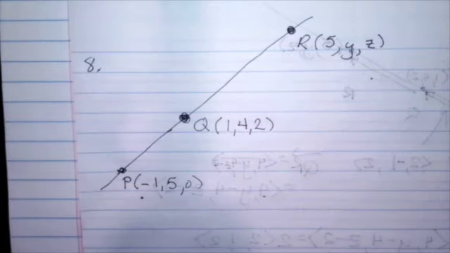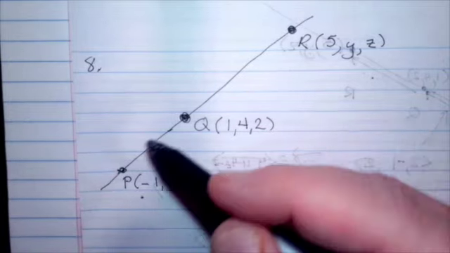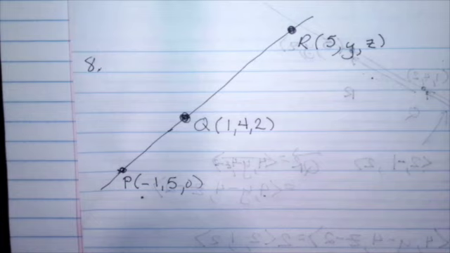In question number 8, we are asked to find the values of y and z that allow these points P, Q, and R to be collinear. In other words, we want them to all lie on the same line in space. So I'm going to do this using vectors.